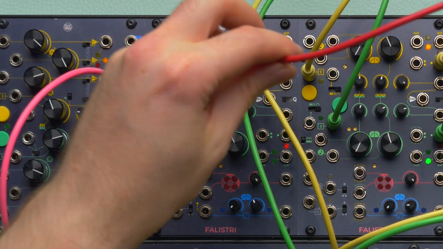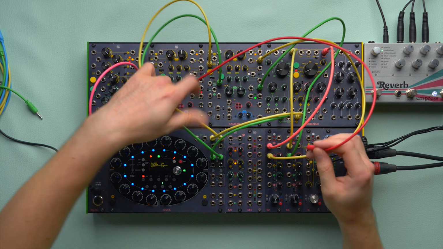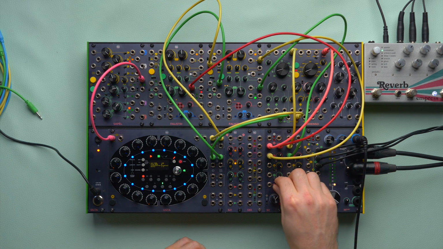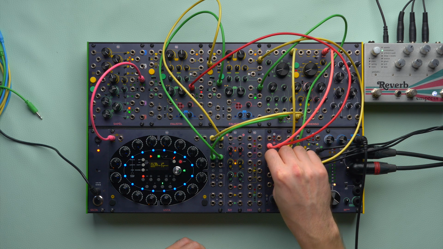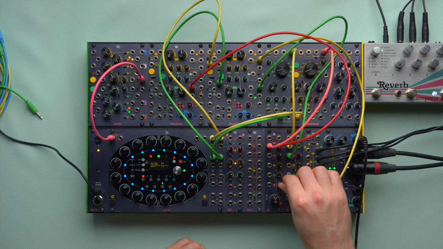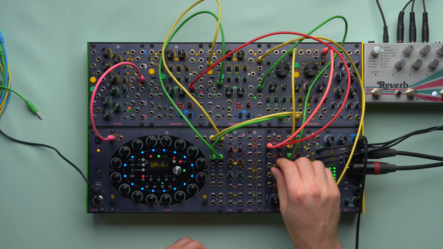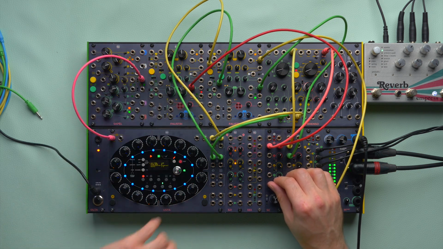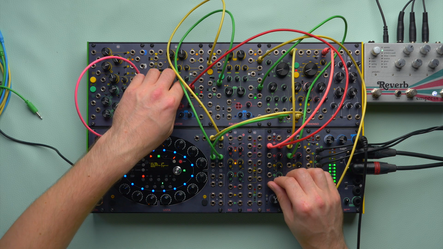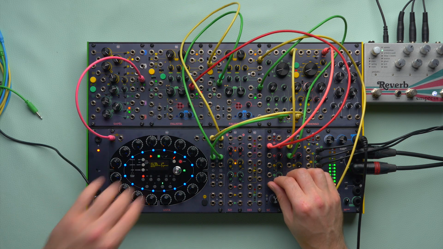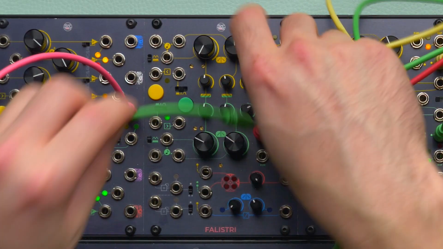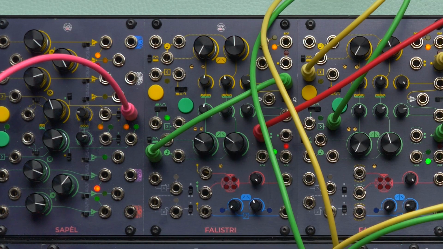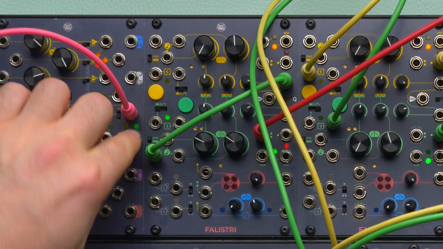its output, the green output here, and taking off the envelope. So what I will do is use the yellow attenuated output to control the green oscillator's pitch.